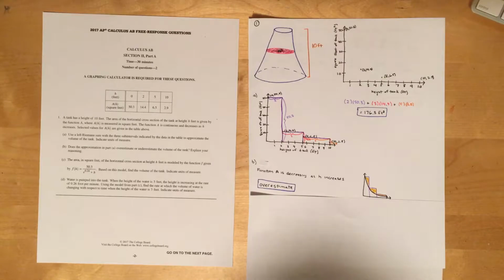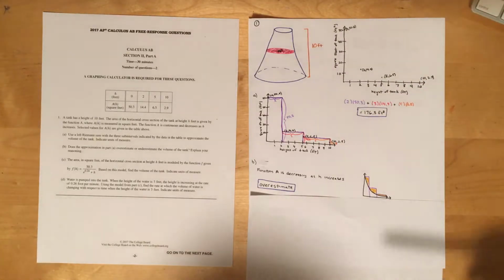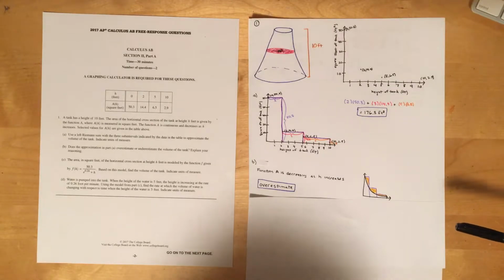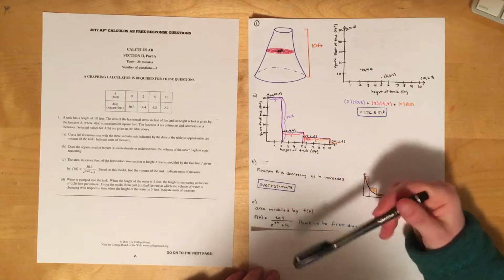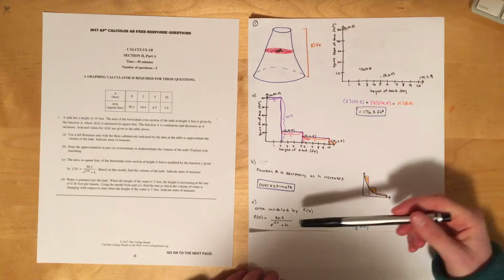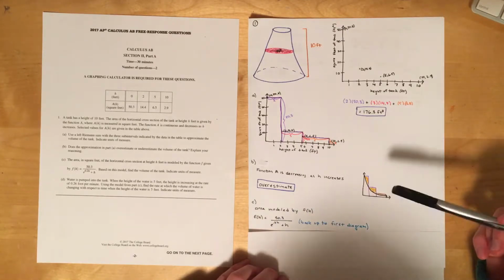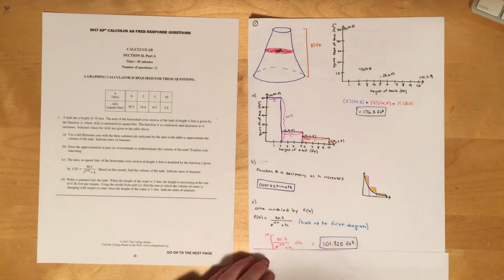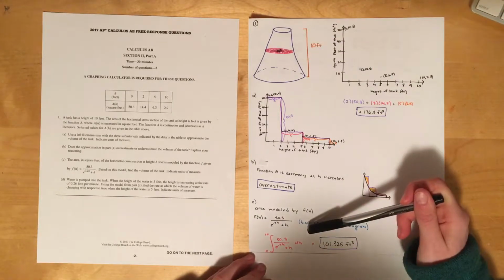So basically, in order to do that, you're going to need to use an integral. So what I did, using the knowledge that f of h is the area of the cross sections of the tank, and f of h is 50.3 over e to the 0.2h plus h, I'm going to use the integral from 0 to 10, so it's 10 feet, of f of h.